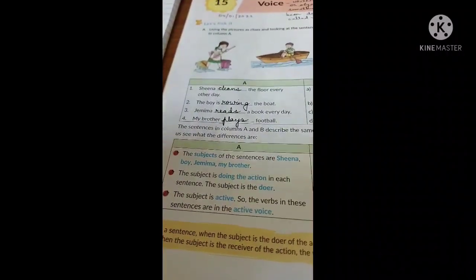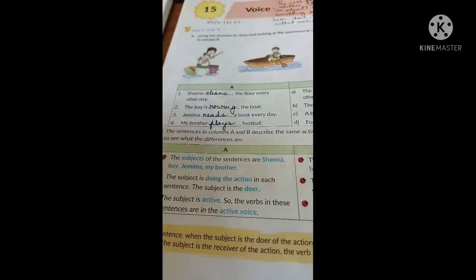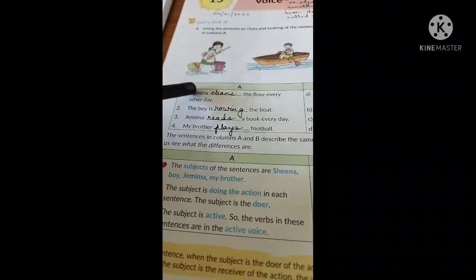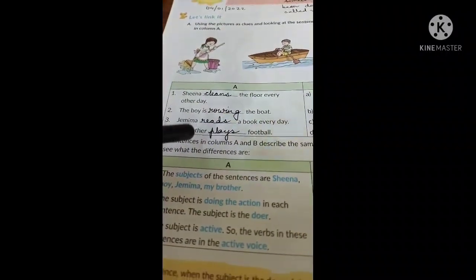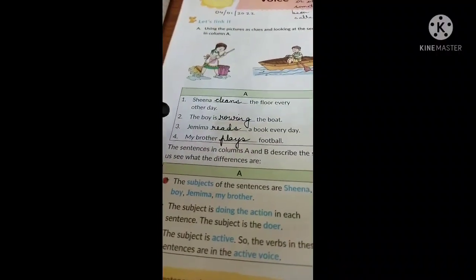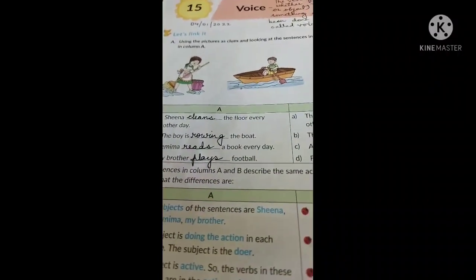In other words, when the subject is the doer of the action, or is active in nature, the verbs like cleans, rowing, reads and plays are in the active voice, where the subject is the main doer doing the main action.